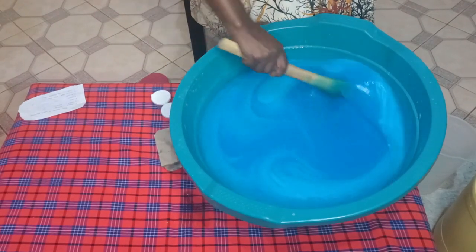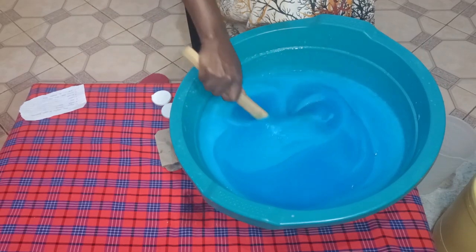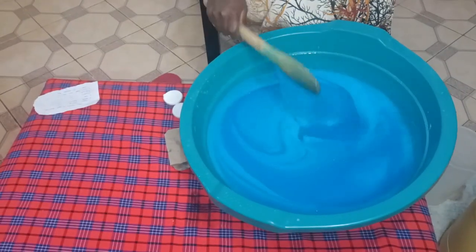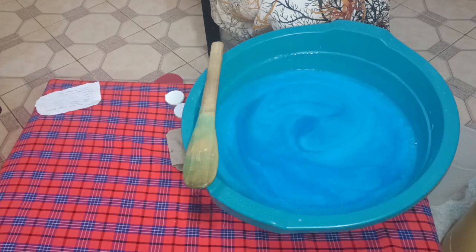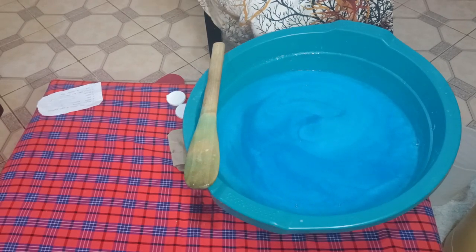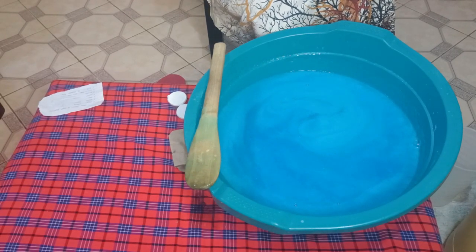Yeah, so our soap is well mixed, smelling nice. At this point, we leave it for 1 hour, 60 complete minutes. Thereafter, we will come back and see the final product that is ready to be stored for use. So I'll see you back soon.